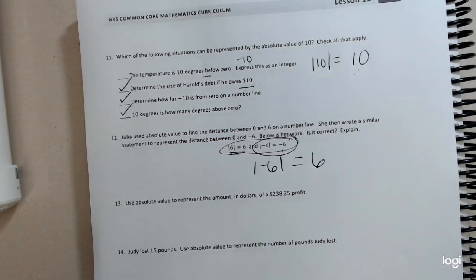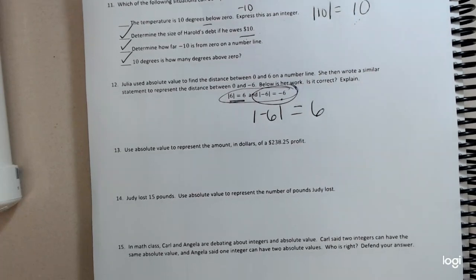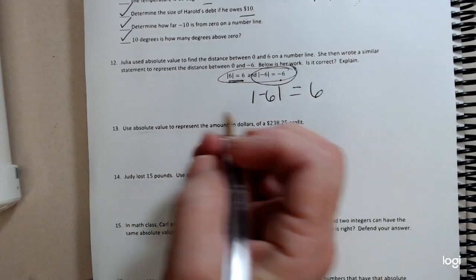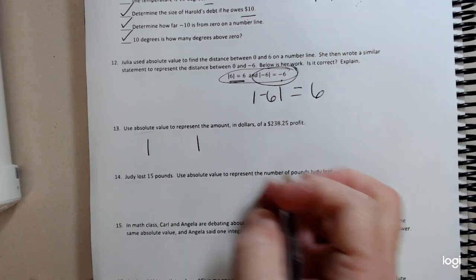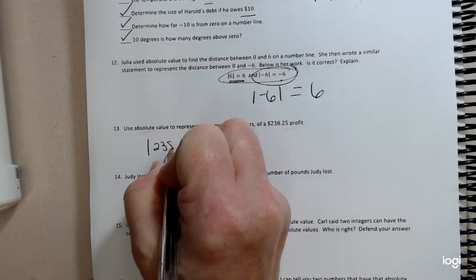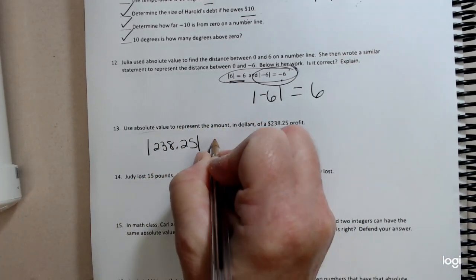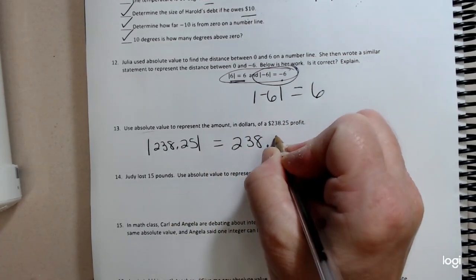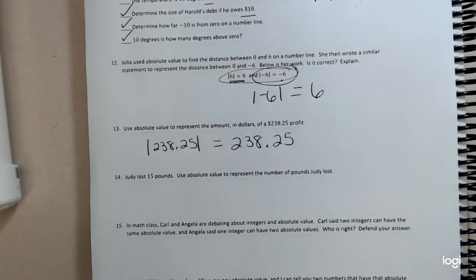Okay. Number 13, use the absolute value to represent the amount in dollars of a $238.25 profit. Well, it says absolute value, so that means I get to put my absolute value lines. The absolute value of that would be 238 and 25 hundredths.